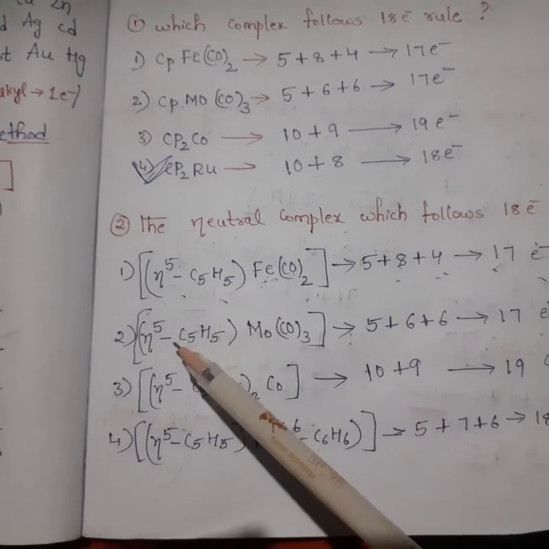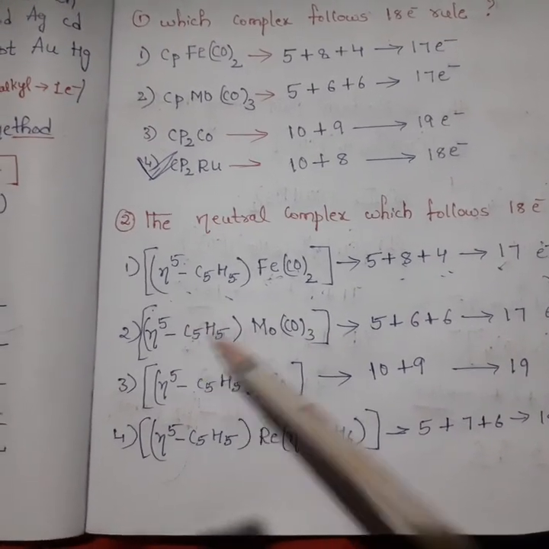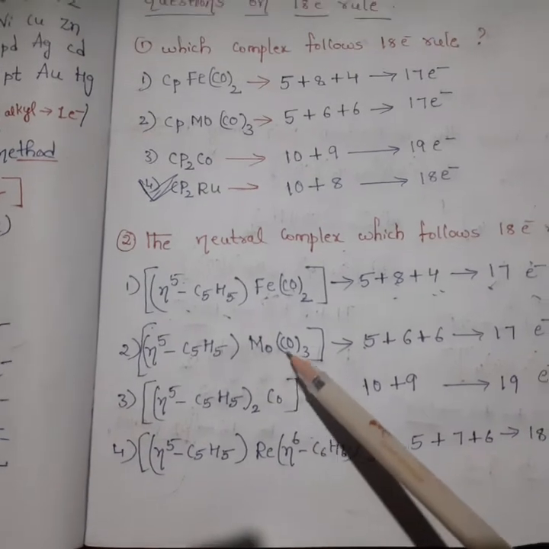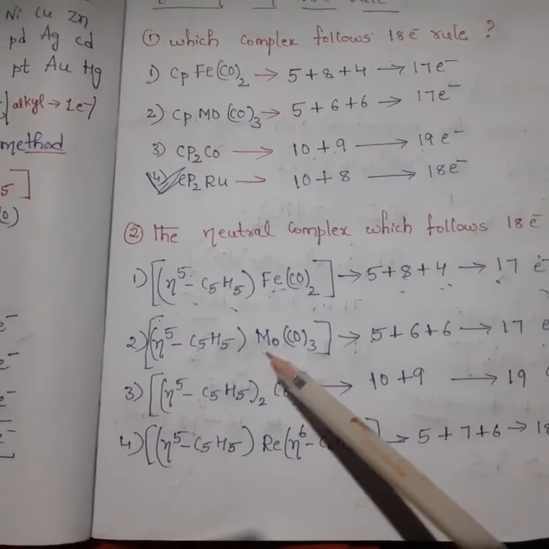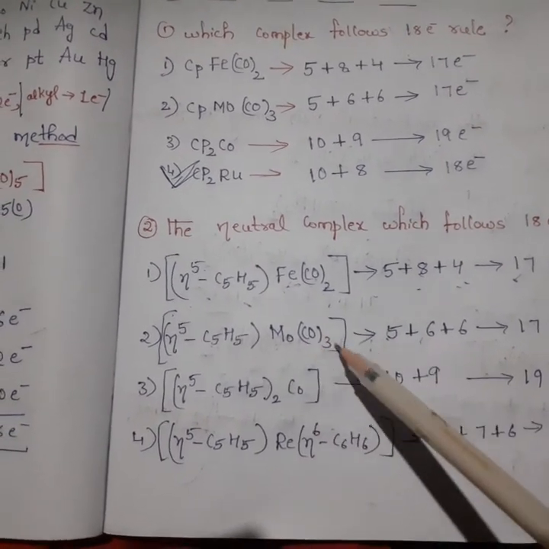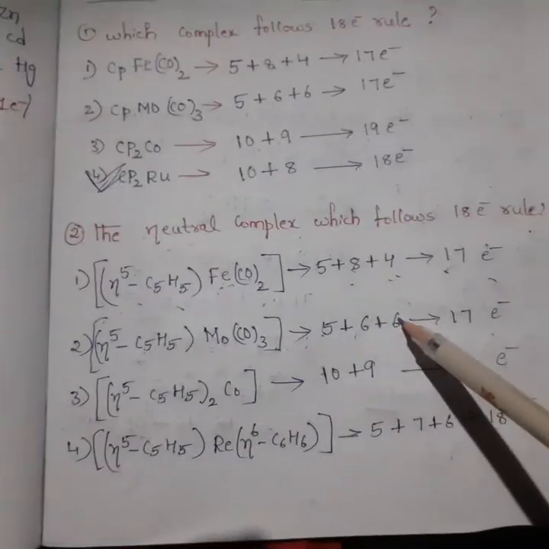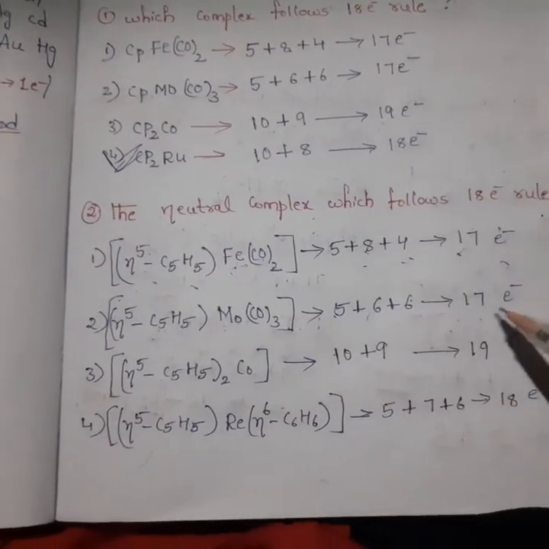Next. See here also eta 5 means hapticity is 5. Next, molybdenum. Valency electrons present in the molybdenum are 6. Next, carbonyls 3 means 3 2s are 6. So totally here also we will get 17 electrons.